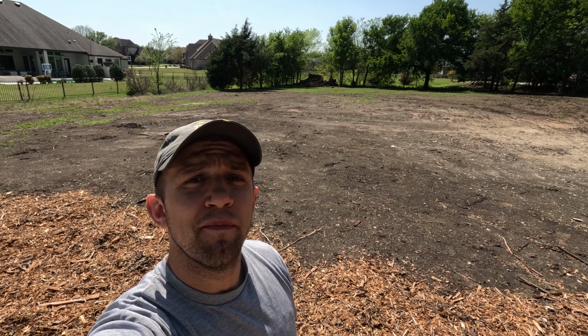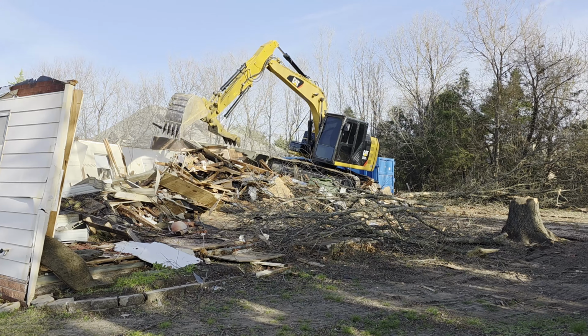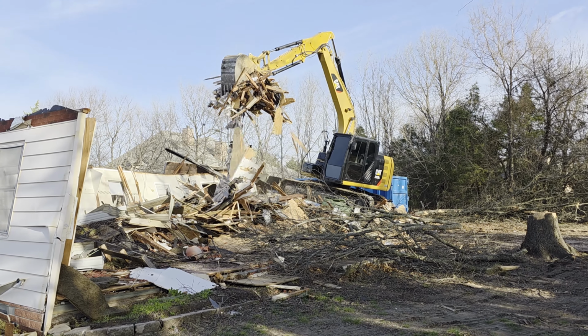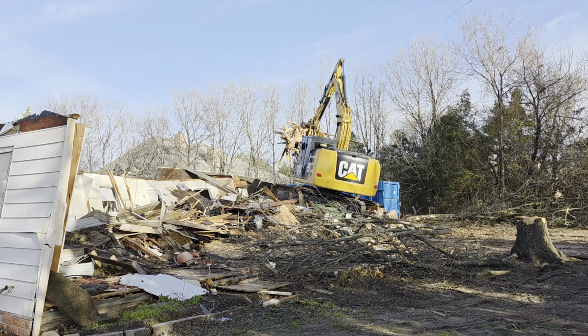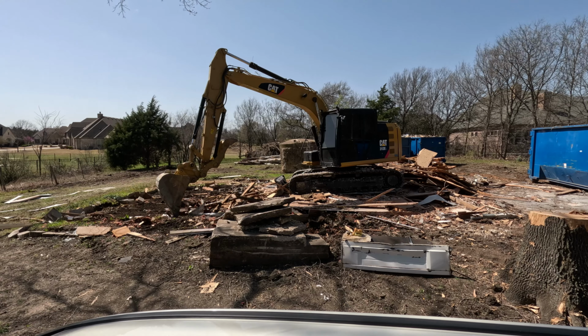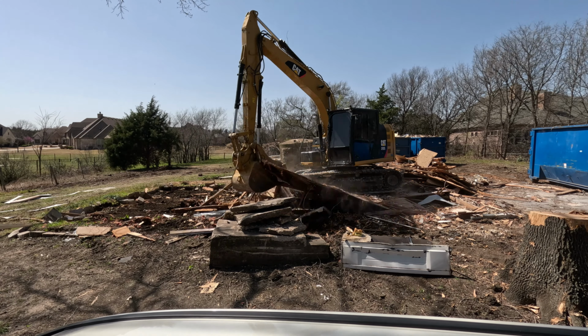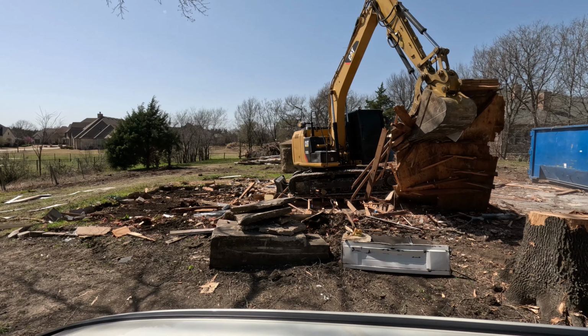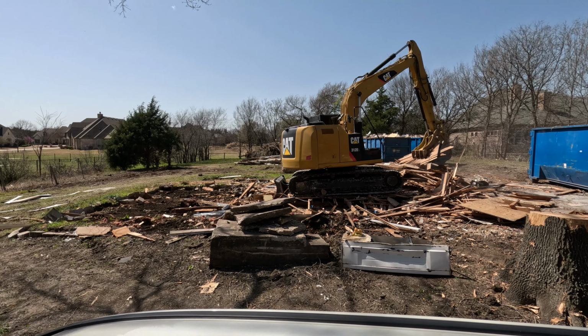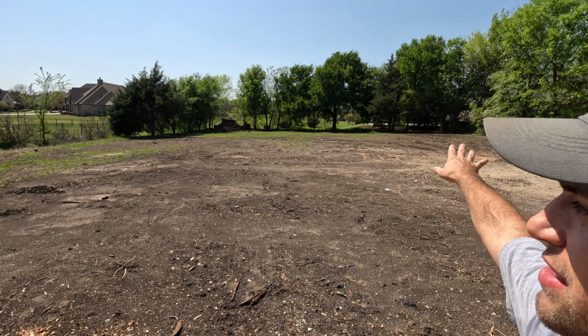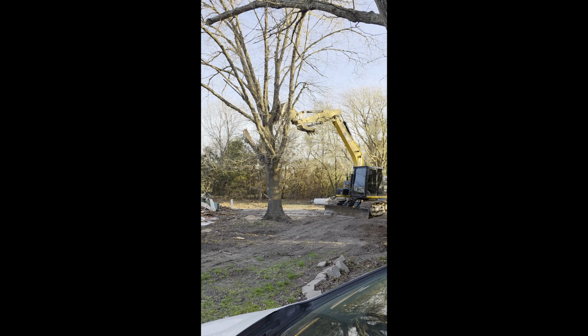Okay, the demo is complete. As you can see, the house is gone. There used to be a tree probably right about here. There was another tree over here. That tree is gone. A couple of the little trees in the back as well. Yeah, the trees are gone.